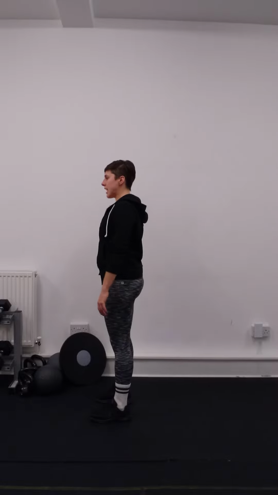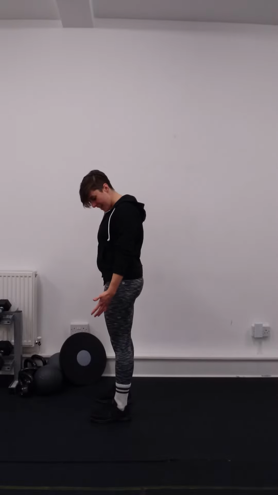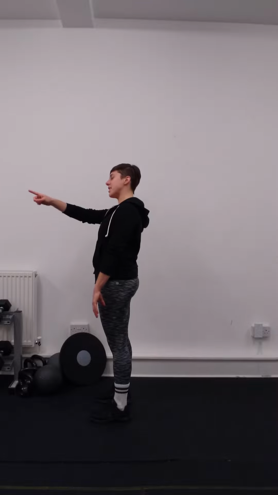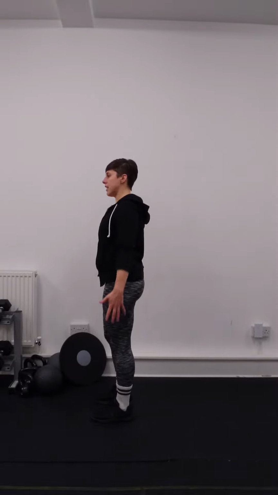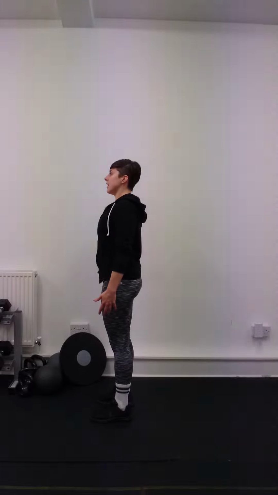Another indicator to look at is the knuckles. If you're standing up and your knuckles are facing forwards, that's a good indicator that that internal rotation has happened up here in the shoulder. And so we need to make sure we're lengthening that pec, releasing the tension here so that we can make sure that the arm falls and the knuckles face the outside of our body.